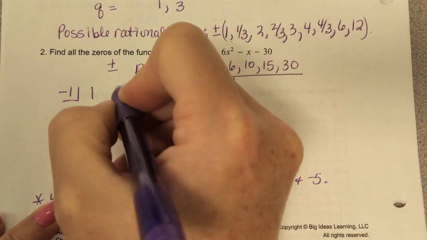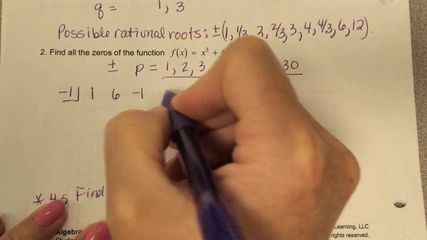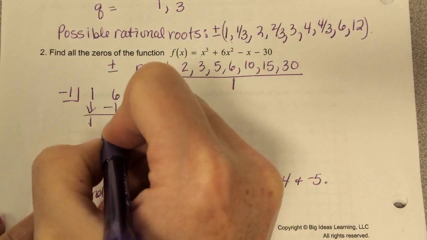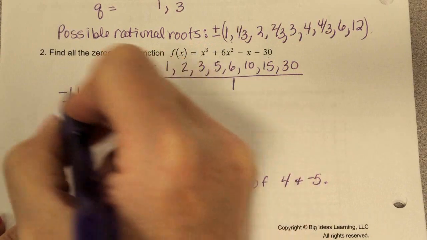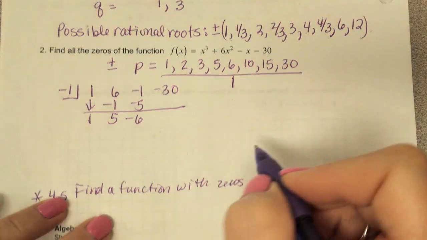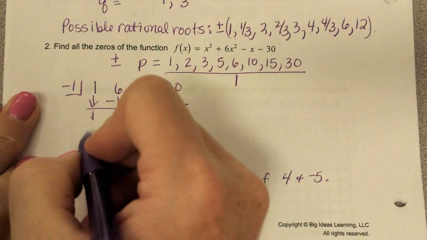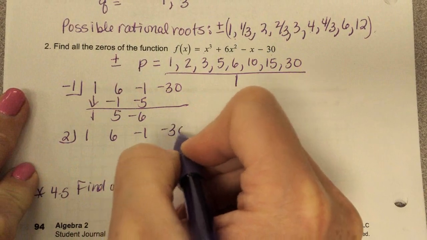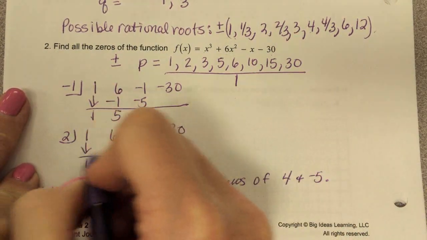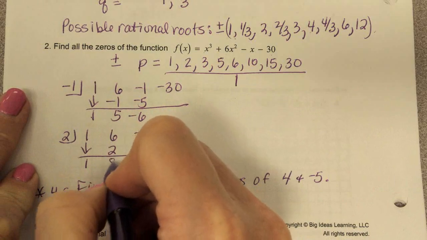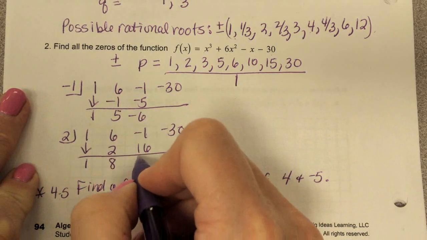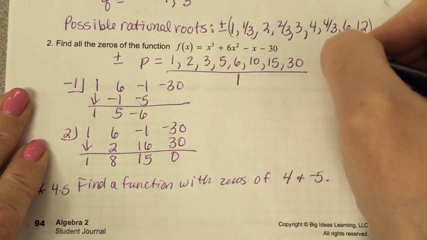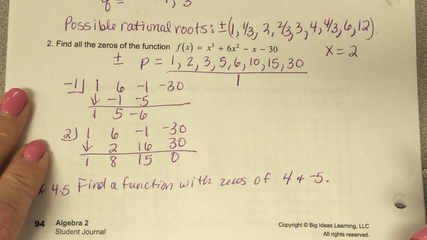So I have 1, 6, negative 1, negative 30. I've got negative 1, that's 5, negative 5, that's negative 6, that's 6, that's not going to work, is it? So now I might want to try something else, and maybe I want to try 2. And as soon as you see something won't work, stop. So that's going to be 2, that's 8, that's 16, that's 15, that's 30, that worked, didn't it? So that means that x equals 2 is one of my zeros.